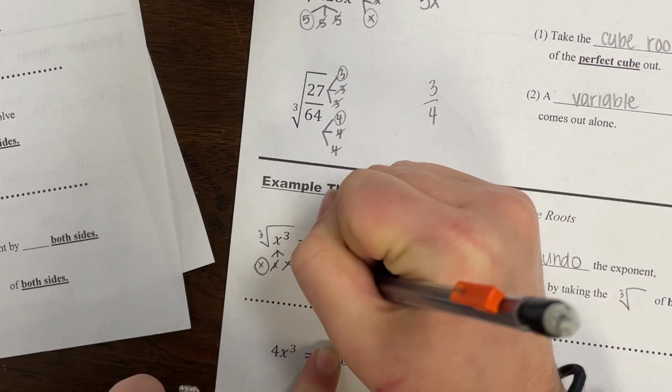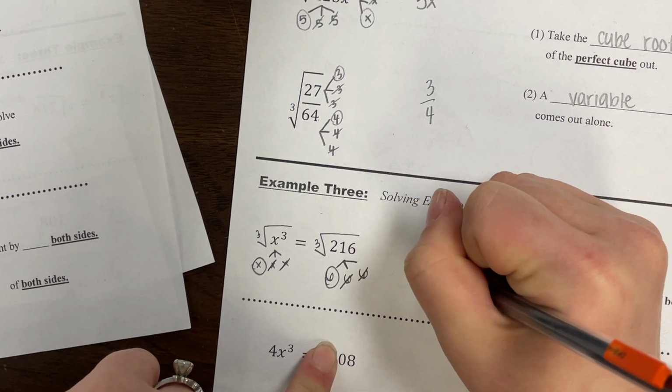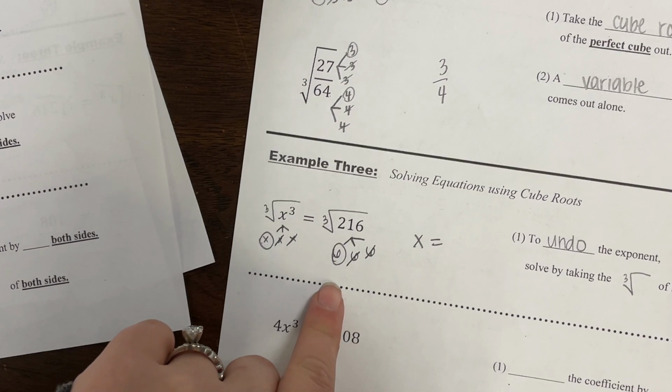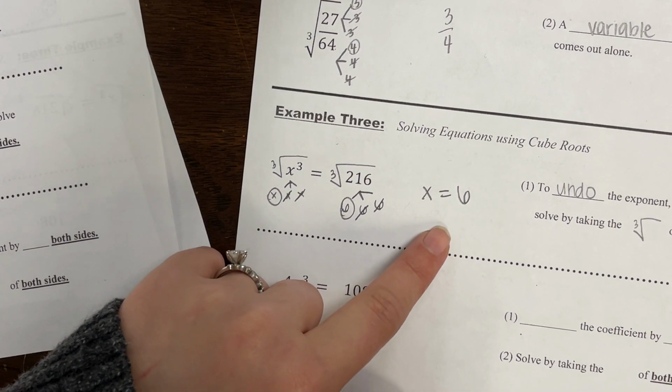Take one, leave the others. That means that x equals, and remember, it could be, actually it's just 6. Sorry for that. My brain is confused.